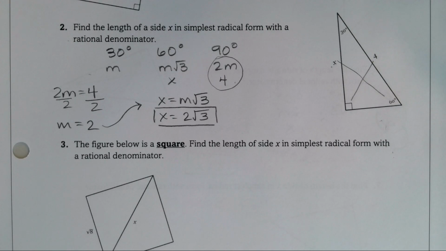Or 2, sorry. All right. Still no questions? All right, we move on to number 3.